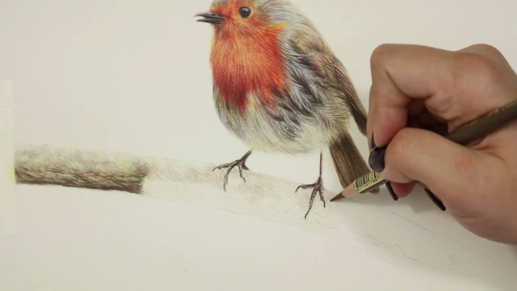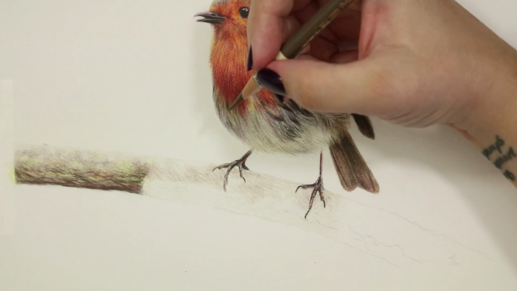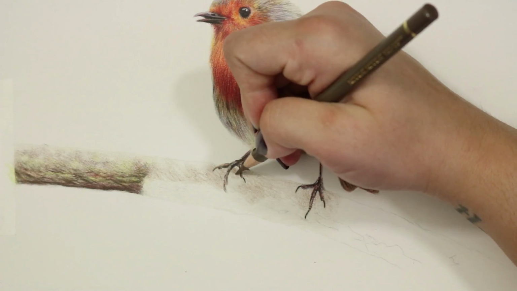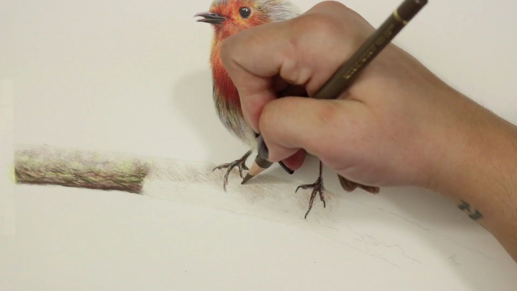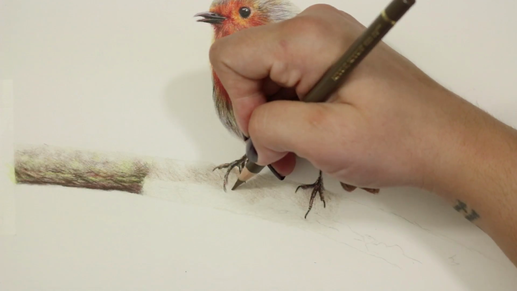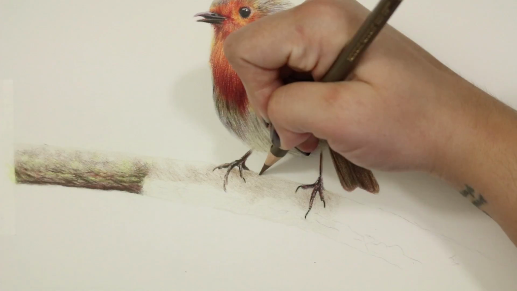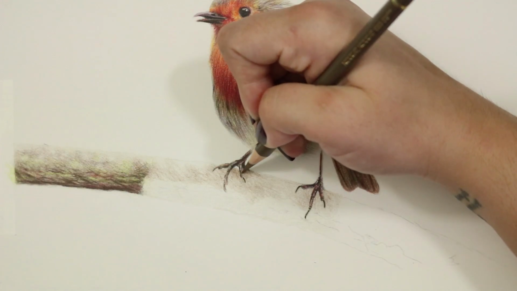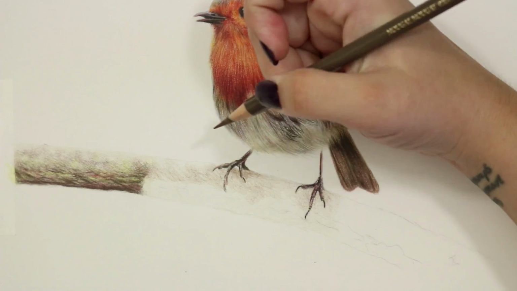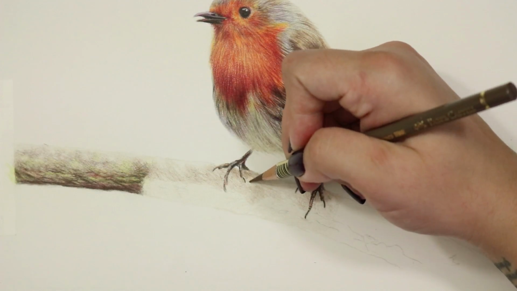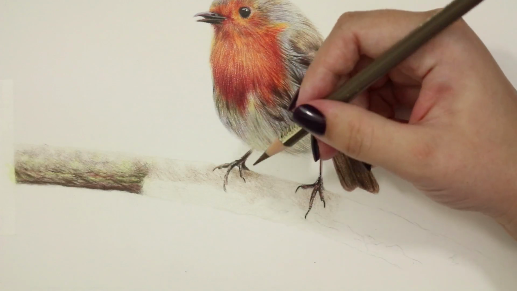Like so. I'm just going through and darkening a few areas where you've got a majority of the shadow. So just going in with another layer of that nougat.